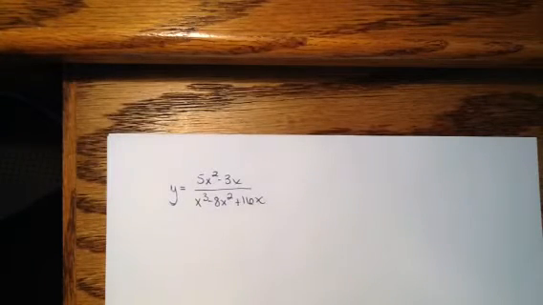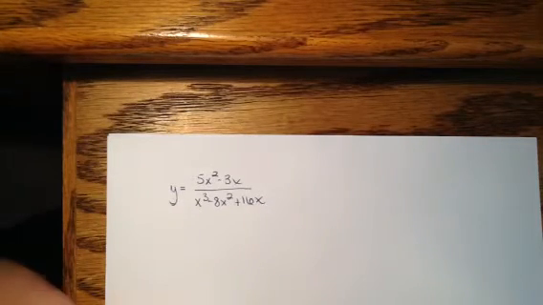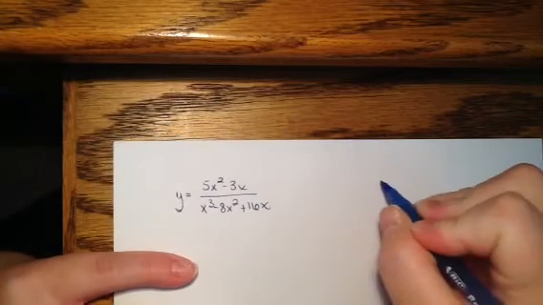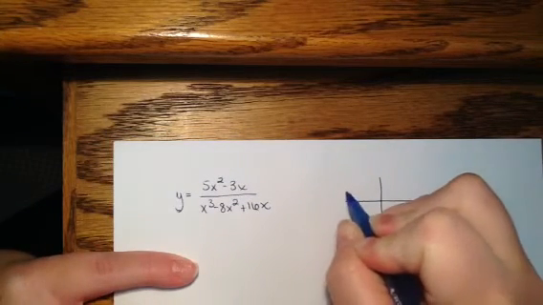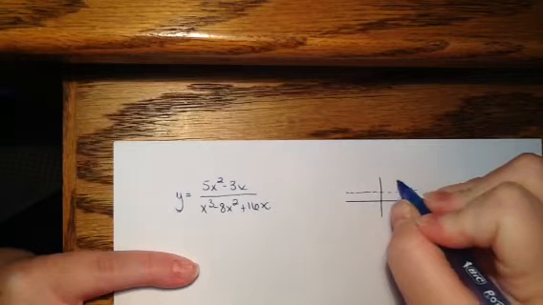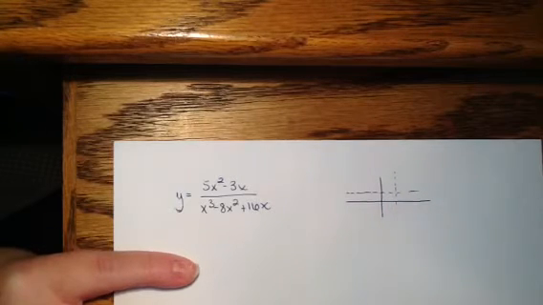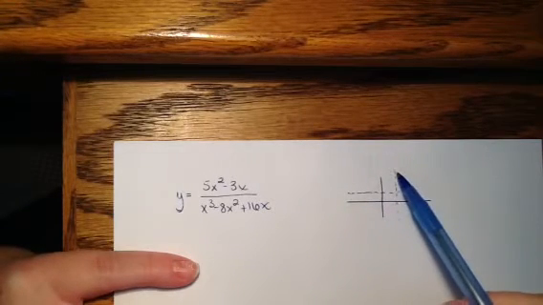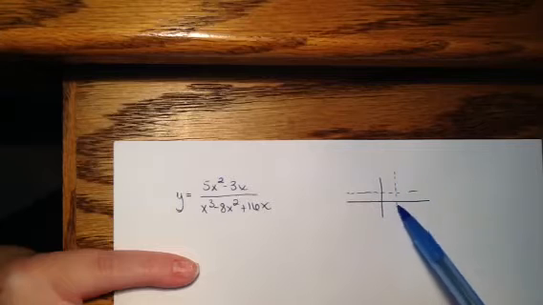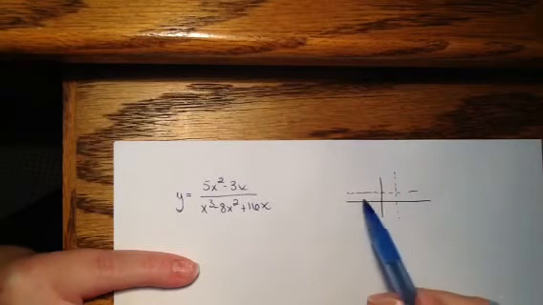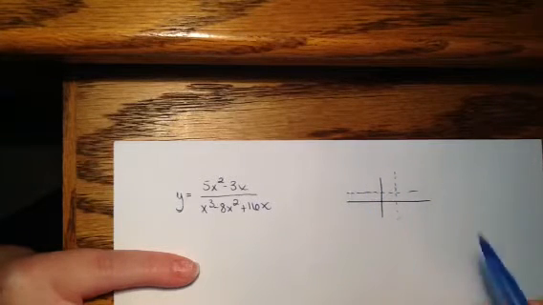Okay, so back to page 125, number 5, I want to talk about crossing this horizontal asymptote. In rational functions, we have horizontal asymptotes and vertical asymptotes, and sometimes we have slant asymptotes. You're not going to cross a vertical asymptote or a slant asymptote, but sometimes you cross the horizontal asymptote.